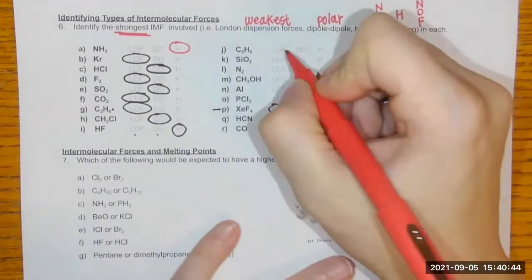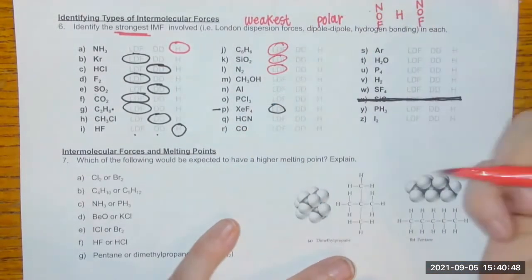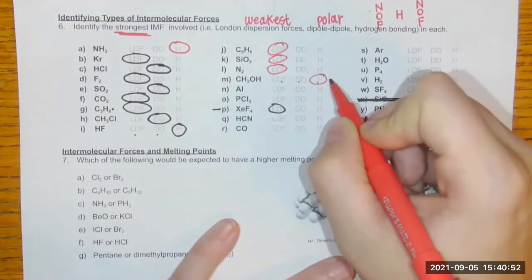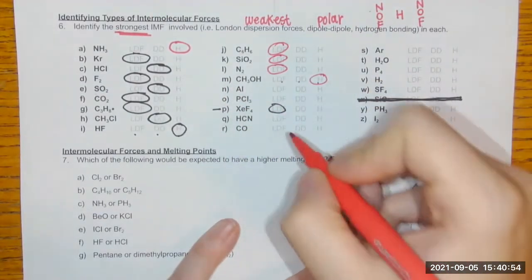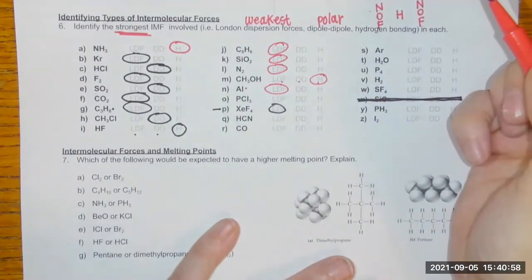So this one is London, because all of those are non-polar. This one has all three. Hydrogen is the strongest. London dispersion forces, because it's just a single atom.